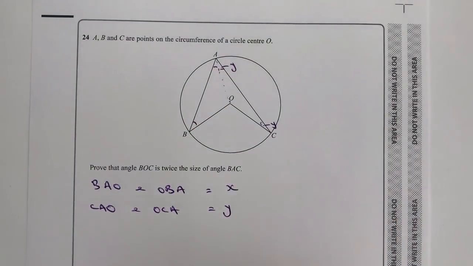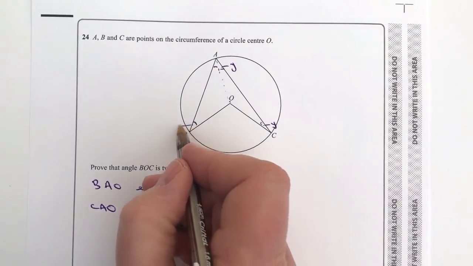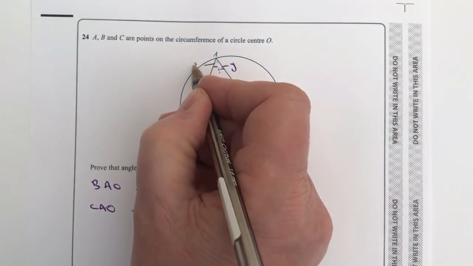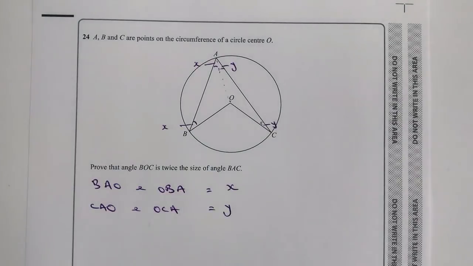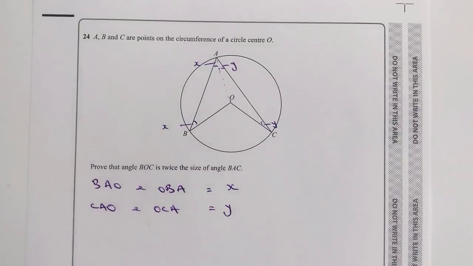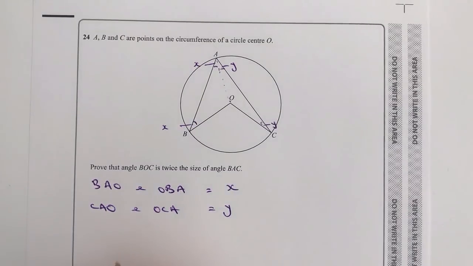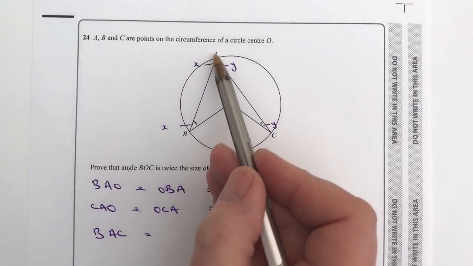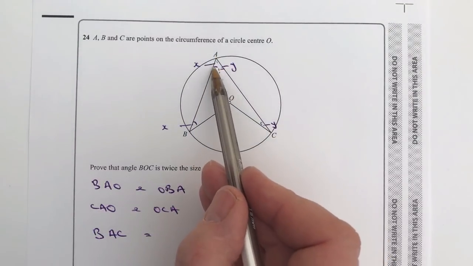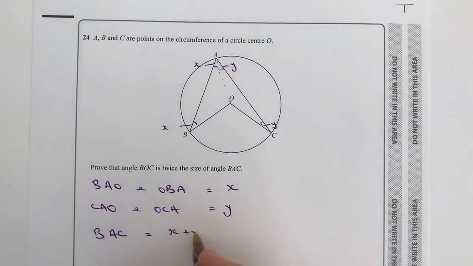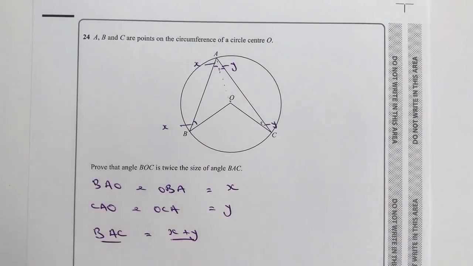Hopefully you'll be able to see this if you print it off or have a look at it on the screen. But I've got two triangles, and their base angles are going to be either x's or y's. So if I want to work out angle BAC, so this is BAC, it's this angle here, that's going to be equal to x plus y. And that's kind of important to me.